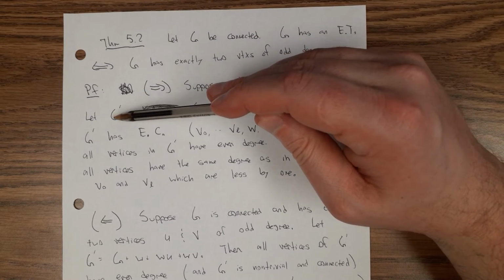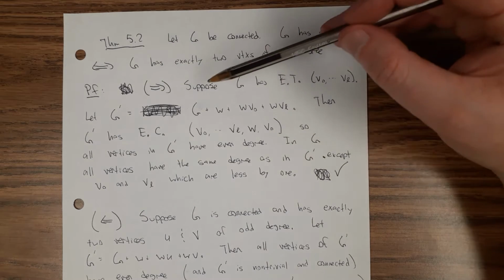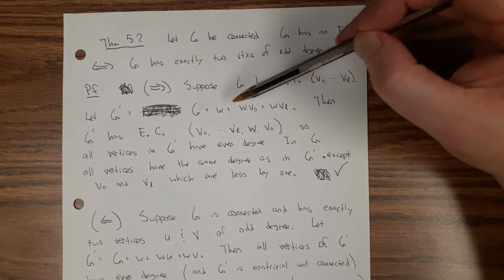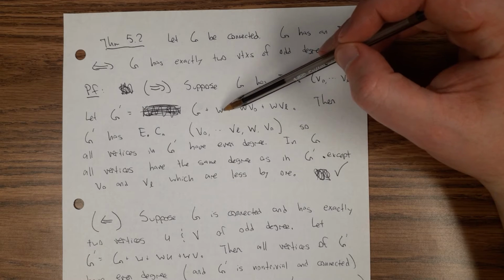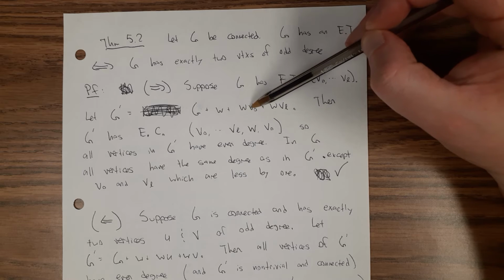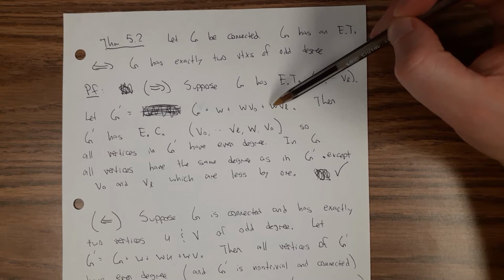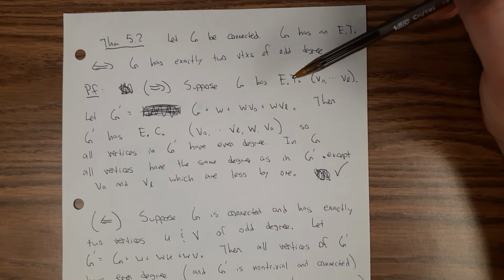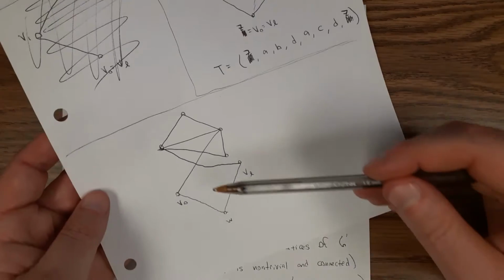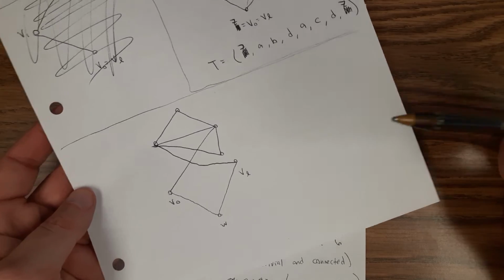I'm going to make a new graph, and I'm going to call it G prime. It's going to consist of G, plus a new vertex W. And then I'm going to add an edge from W to V0, and also an edge from W to VL, which is really what I drew in this picture.